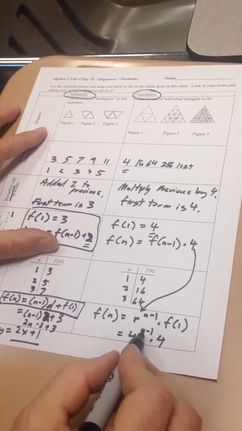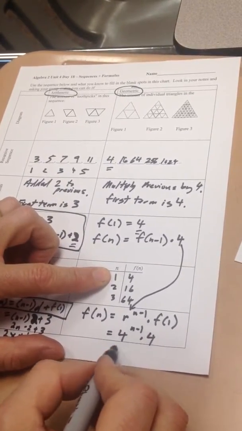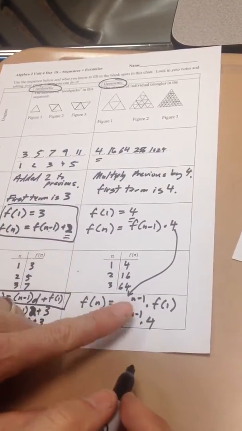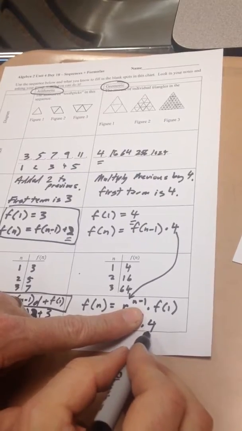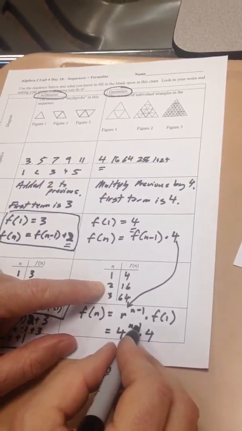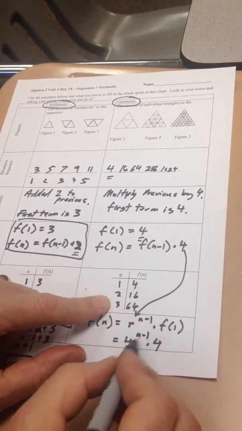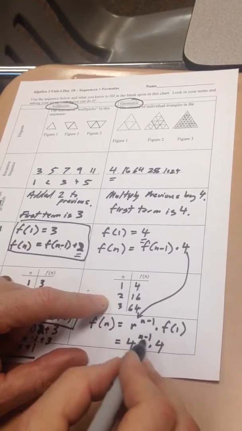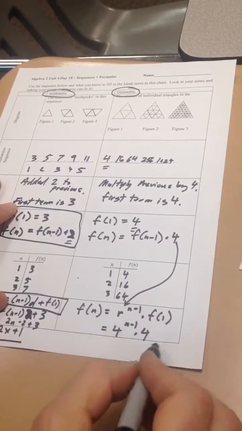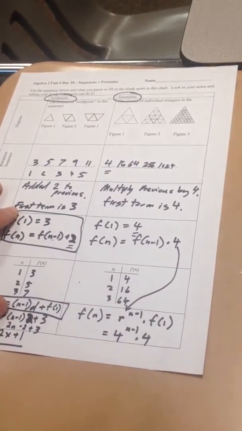And what this n minus 1 does is if I plug in 1, 1 minus 1 is 0, 4 to the 0 is 1, so for the very first term, this becomes a 1 or kind of goes away, and that's why we always get the first term there, 4. And if we plug in a 2, 2 minus 1 is 1, 4 times 4 gives me 16. If I plug in a 3, it's 4 squared times 4. And so that's why that's normally n minus 1 if we create it ourselves. You can get formulas that don't have n minus 1 in them, but if you're using a table to create it, that's how you do it.